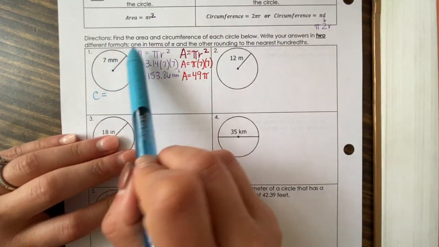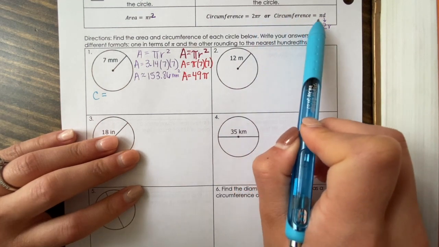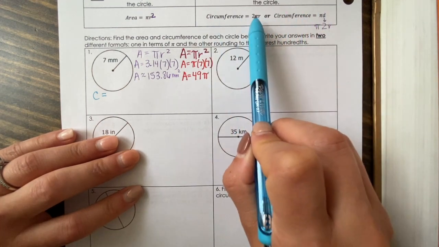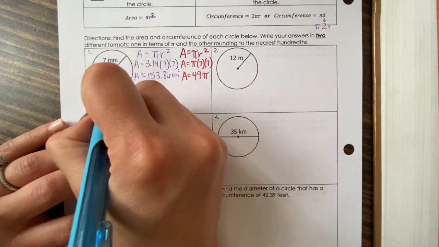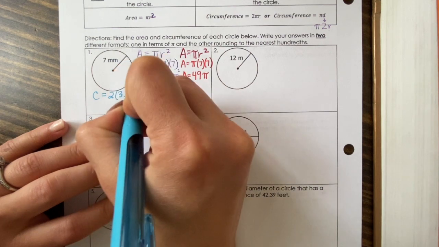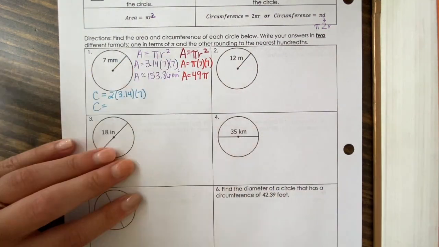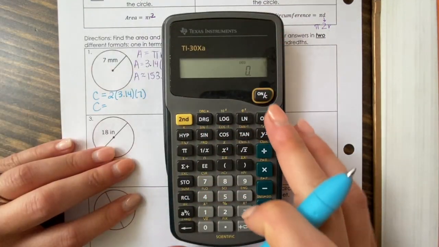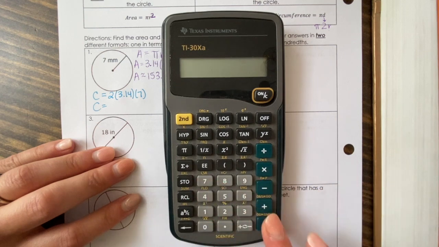This circle gives us the radius, so we can use 2 pi times the radius, or we can use pi times the diameter. It's up to you. I'm going to use the one with the radius because they give us the radius. So we have 2 times 3.14 times the radius, which is 7. So we have C equals, and you're going to just plug it all in, 2 times 3.14 times 7.